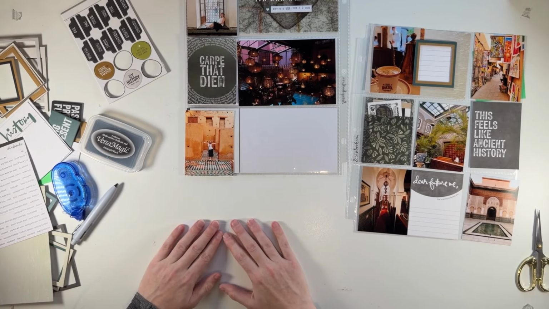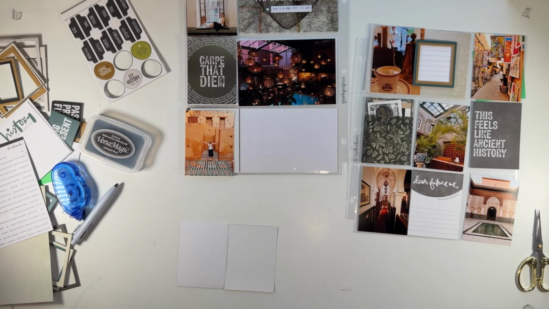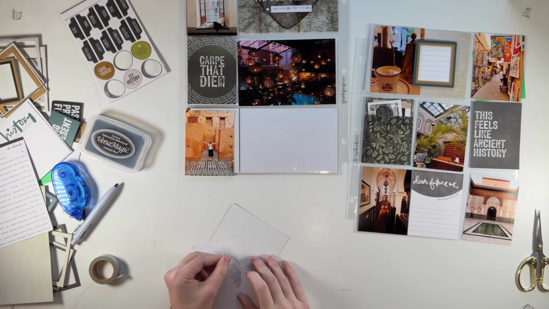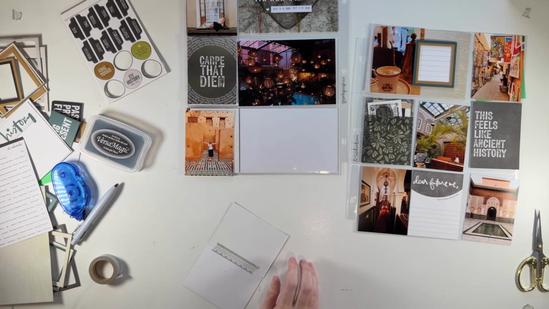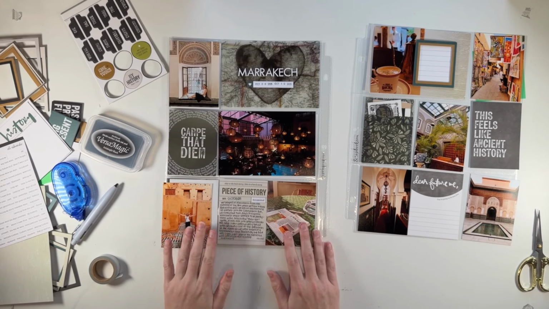And then in that little box, it had some other, I think it's a date or something like that, or time. I think it was like AM, PM. So I just added a word phrase strip to cover it up, which is great when you have cards that have words on them that don't necessarily fit your story. You can always cover it up with a word phrase strip.